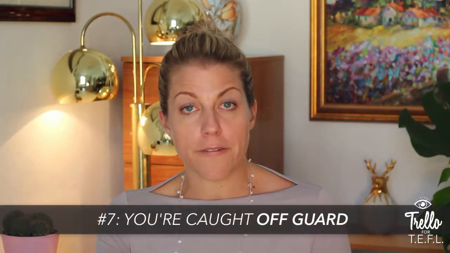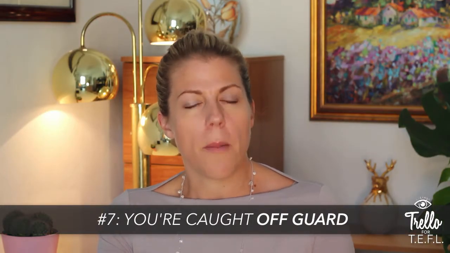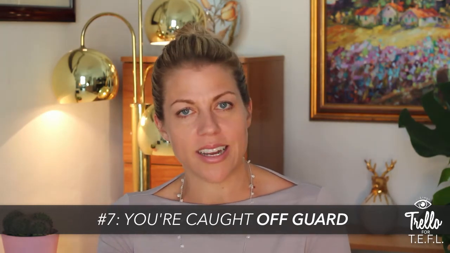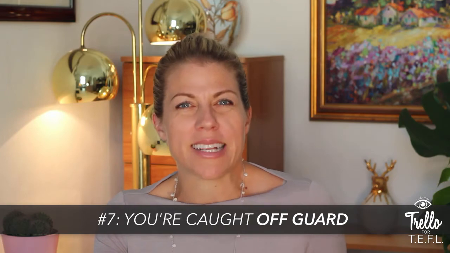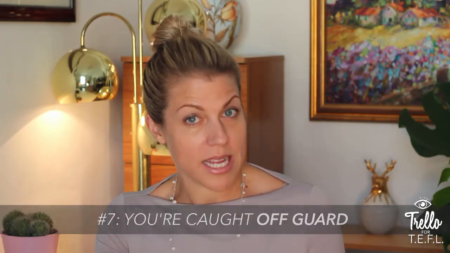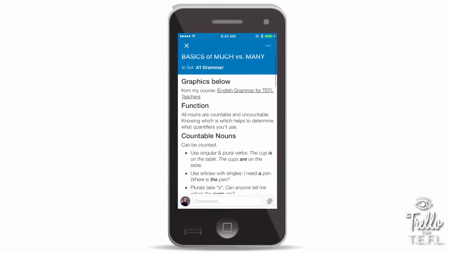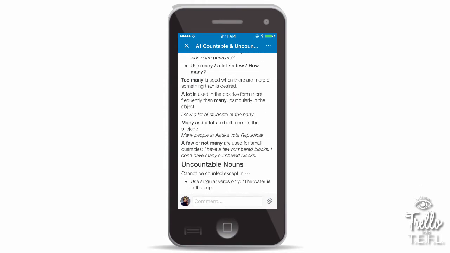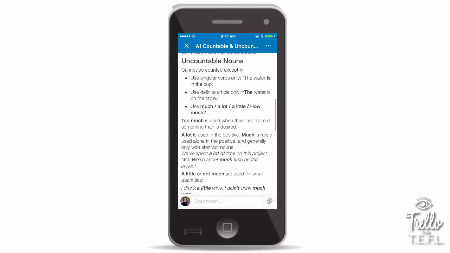You're prepared and you're focused on the lesson you're teaching, but then your students have questions about a different grammar point while you're teaching, and you're caught off guard. You can't remember exactly the best way to explain it. In the levels board, you'll see that each card has already been filled out with the structure, function, and common mistakes of each grammar point.